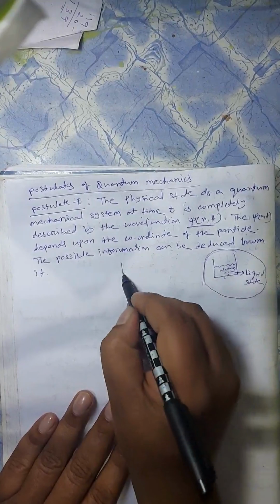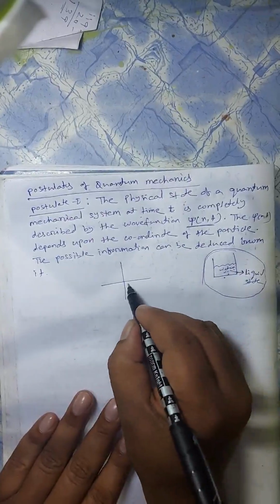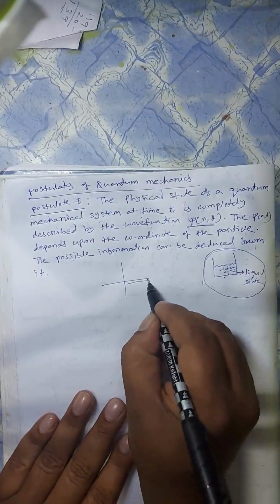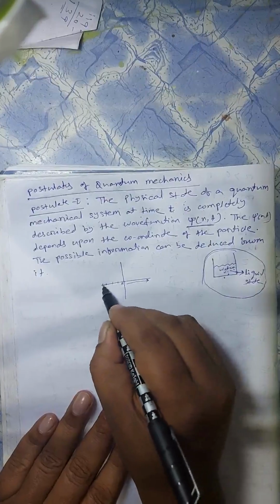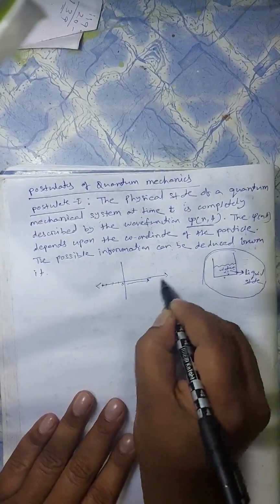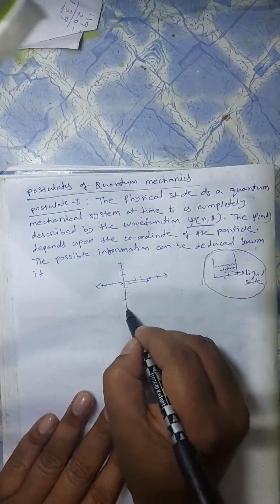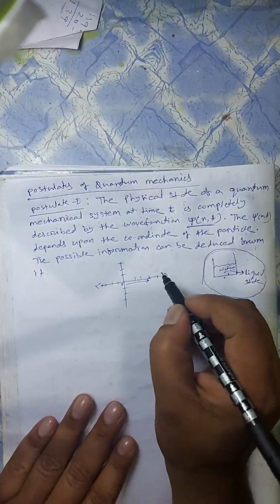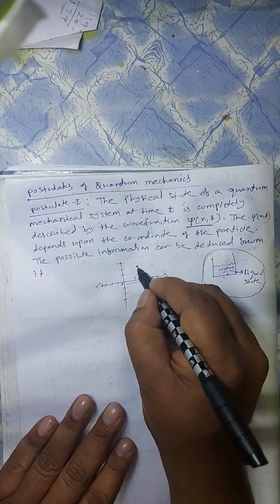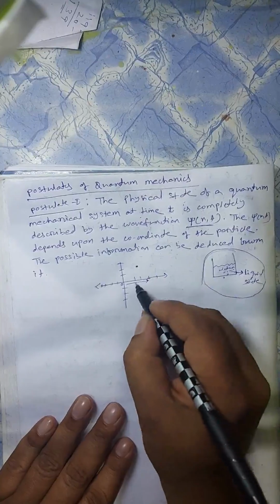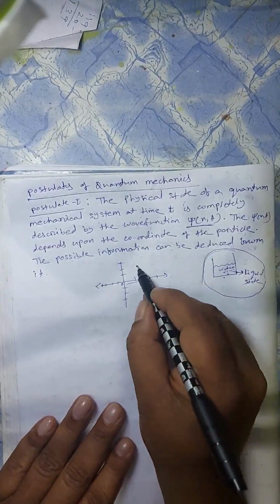Similarly, suppose we draw a graph. I tell that this is my temperature axis starting from 0, here it is negative, here it starts from the positive, and here is the y-axis. Suppose the system I present is here, and suppose temperature is 2 degree, normal water, it is converted to the ice form.